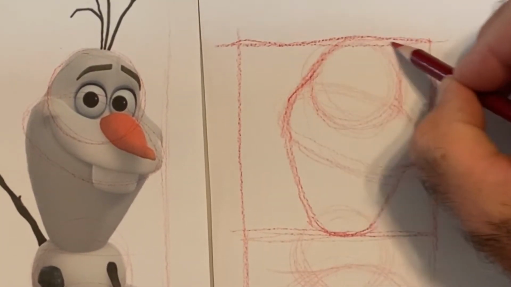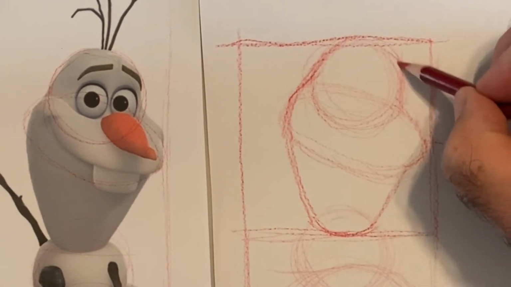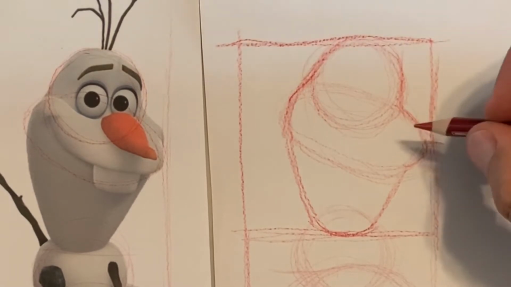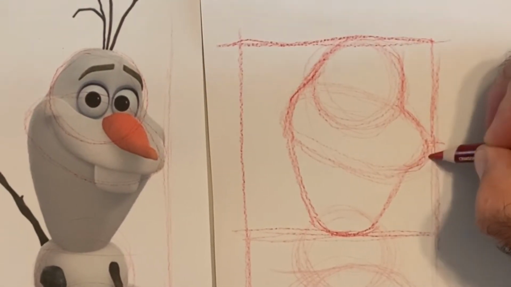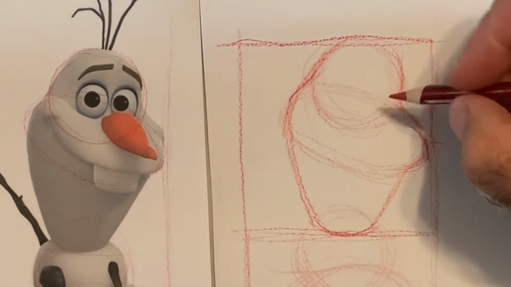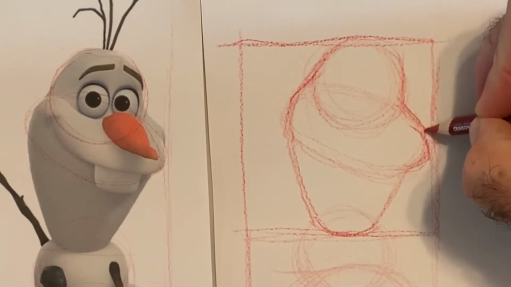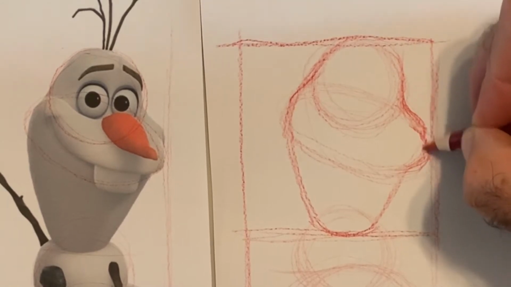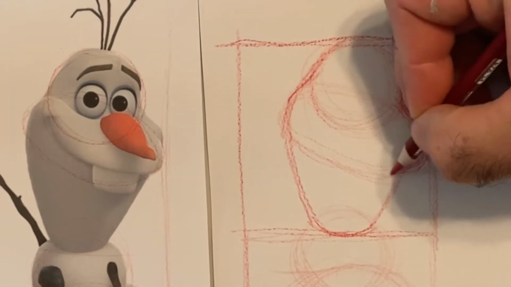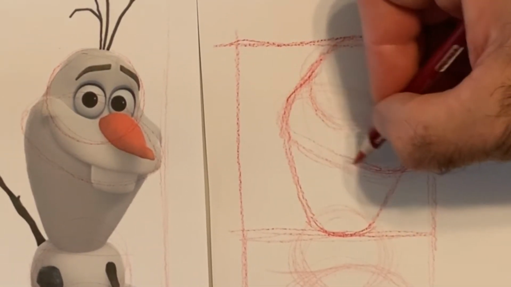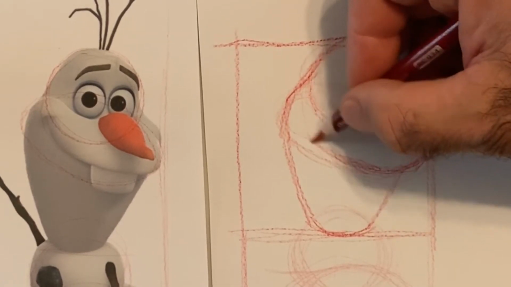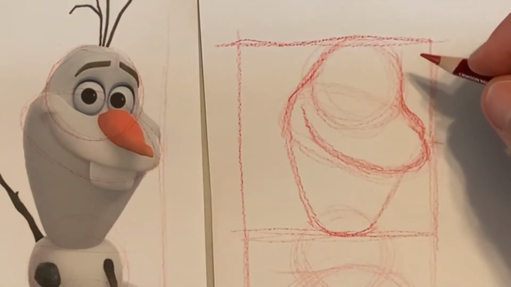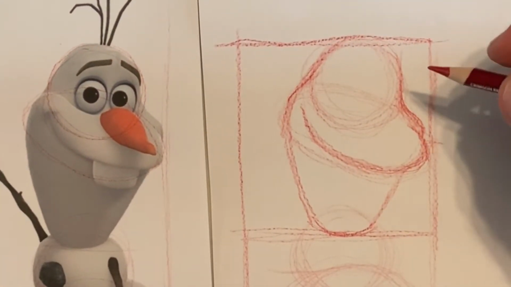Then the front of his face comes just like the circle, down, comes into the cheek, and now his mouth fits behind this, so the cheek comes into here. That's important. His mouth comes into here. It follows that oval that we did, and then instead of going straight here, it buttons up a little bit. Okay, so we got that.